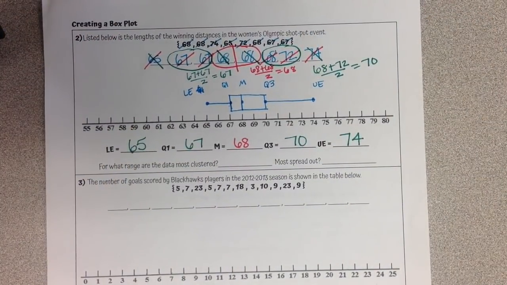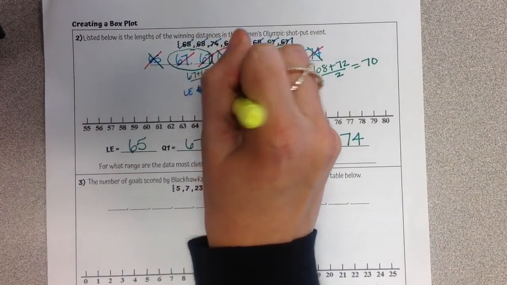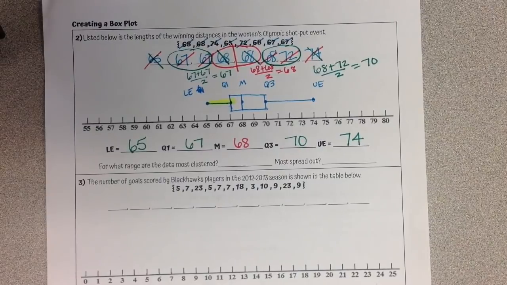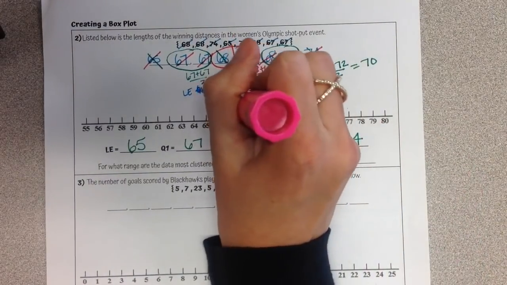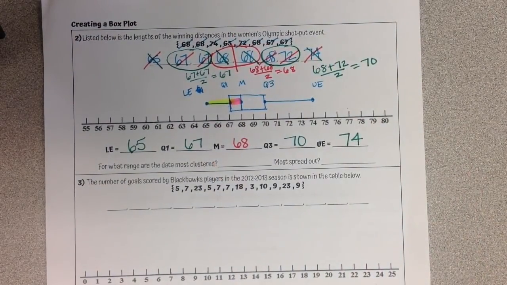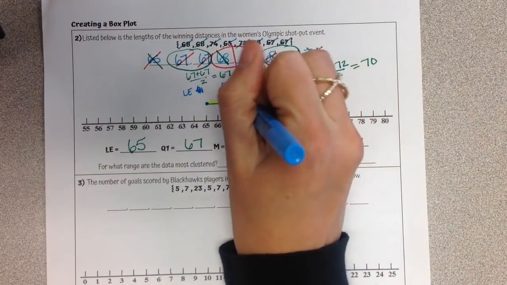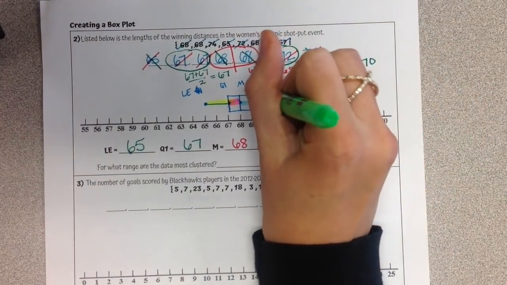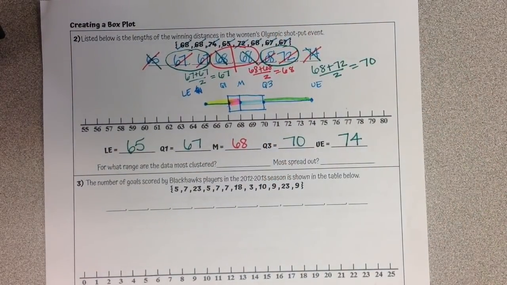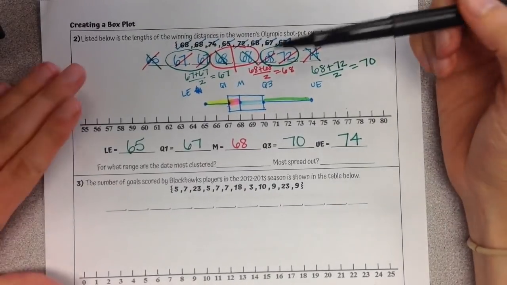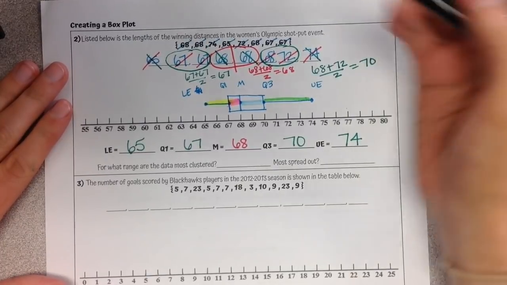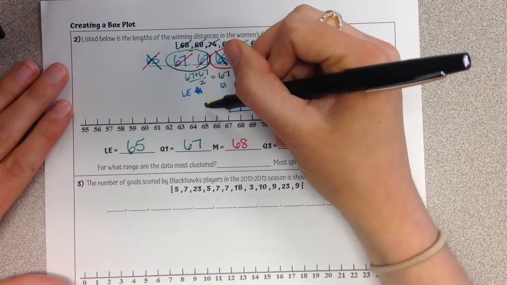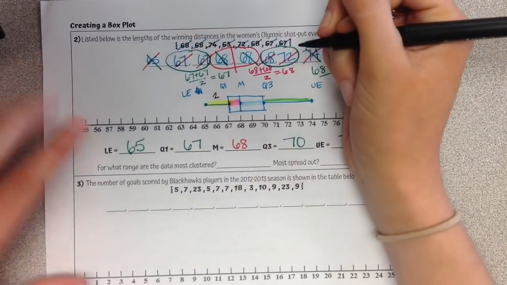Then when we're looking for the range that is the most clustered, remember it split this into 4 parts. We have part 1, part 2, part 3, and part 4 that are all 25% of the data, okay? So looking at where it's the most spread out, let's calculate the distance. You can either count 1, 2, or you can subtract.